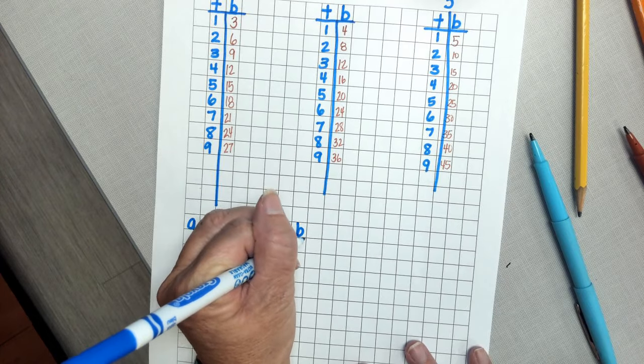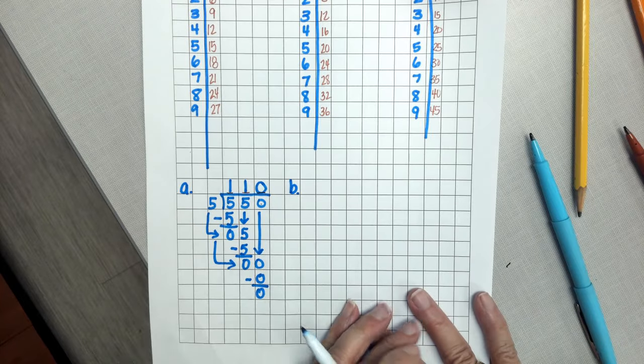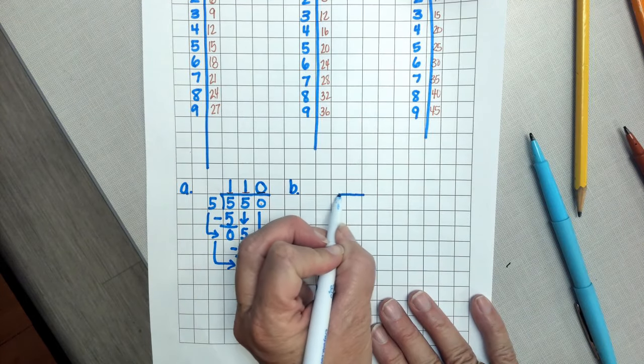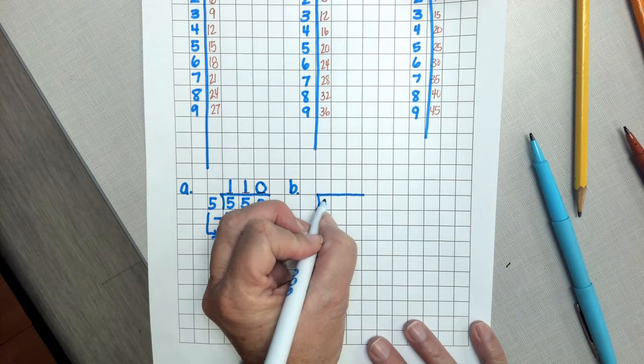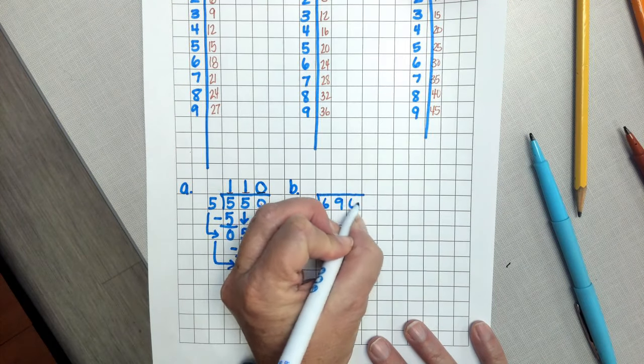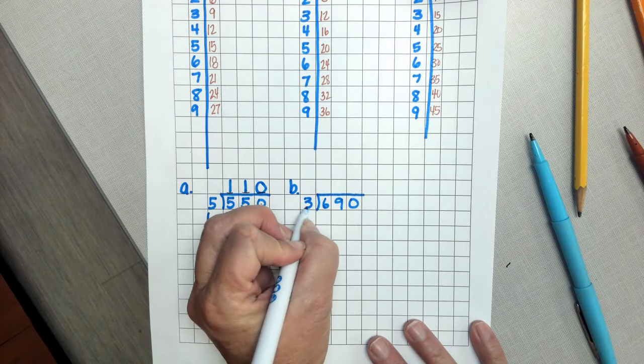So we have letter B, and I'm going to build my little house. And for B, we're taking the number 690, and we're dividing that by 3.